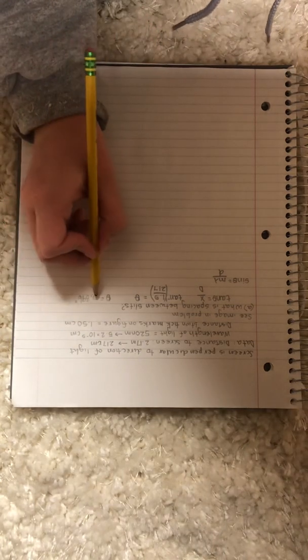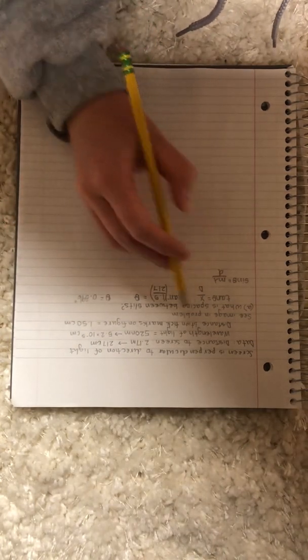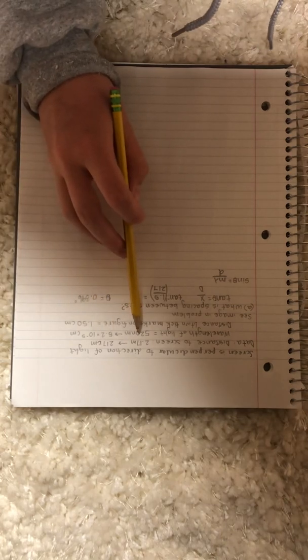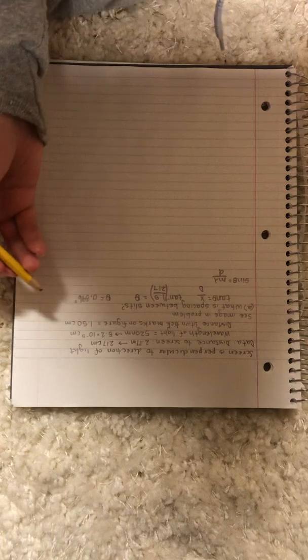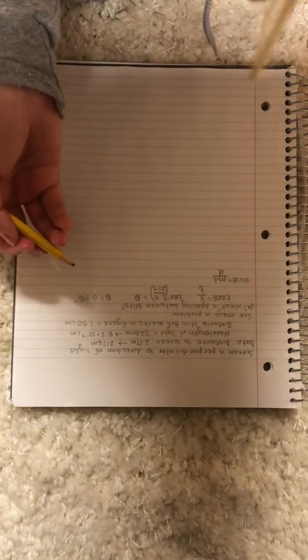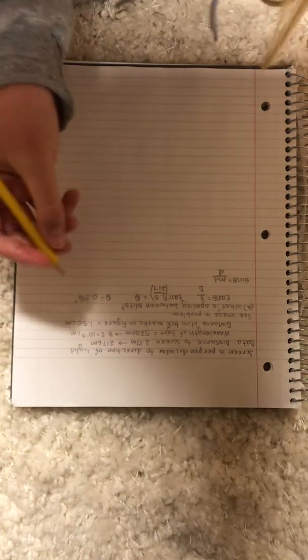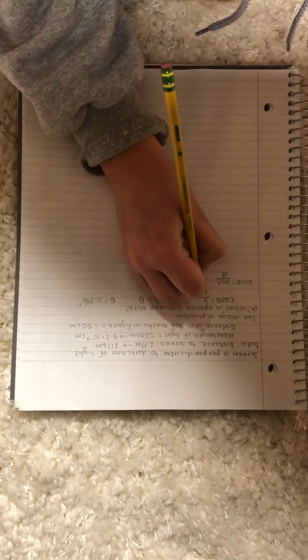So you plug in this theta, and then you're given the wavelength right here, and m is 1 because this is for the first, between the first and the central maxima.